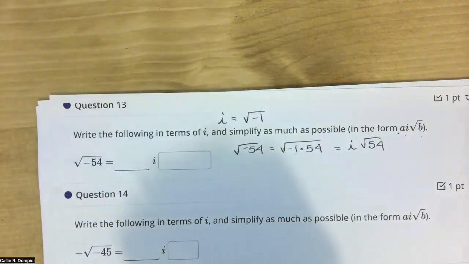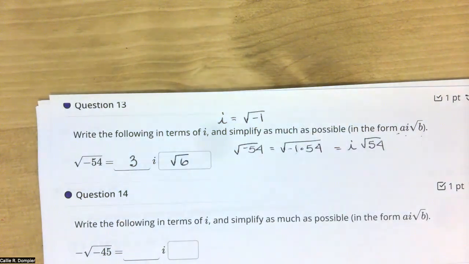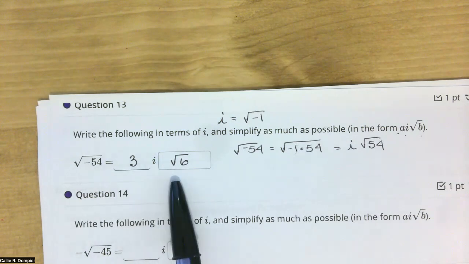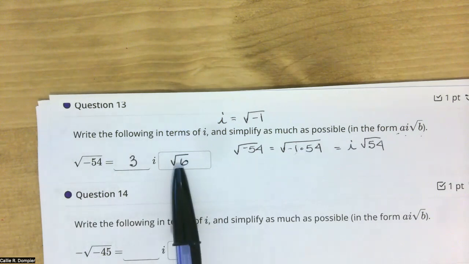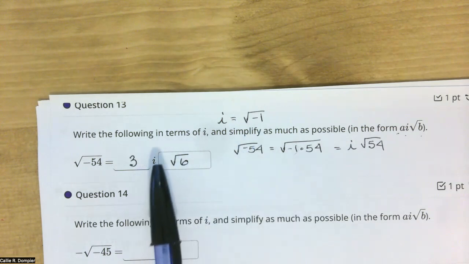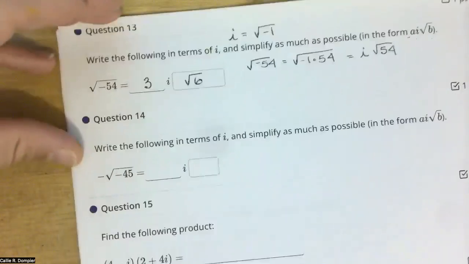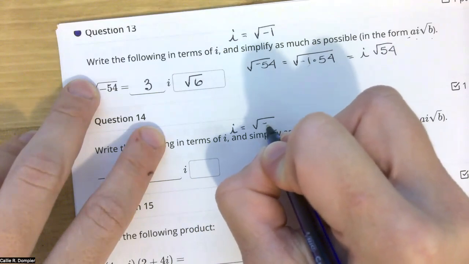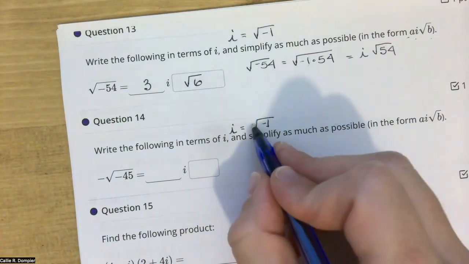Square root of -54 is 3i square root 6, because 54 is 9 times 6. The 9 becomes 3, the 6 stays under the radical, and the negative is the i. Same rule: i is the square root of -1. True? Okay. I is the square root of -1.